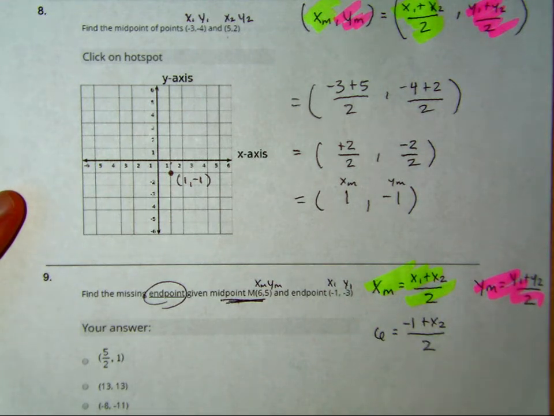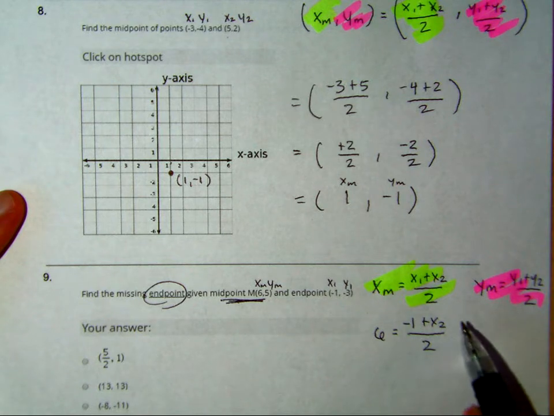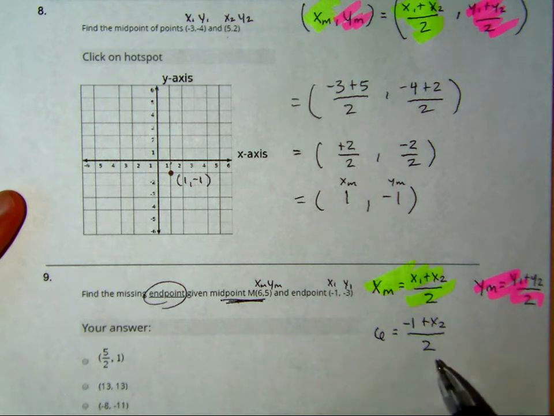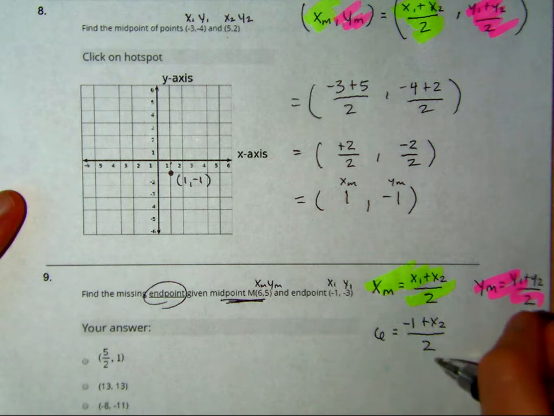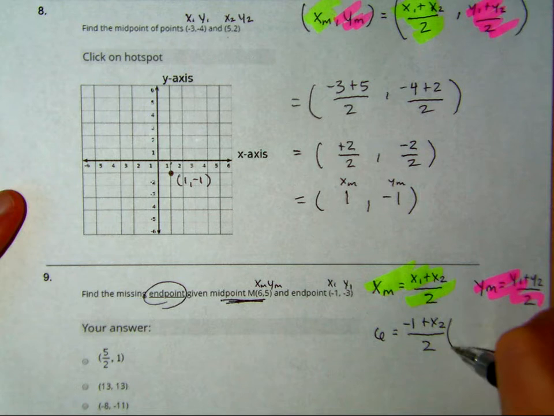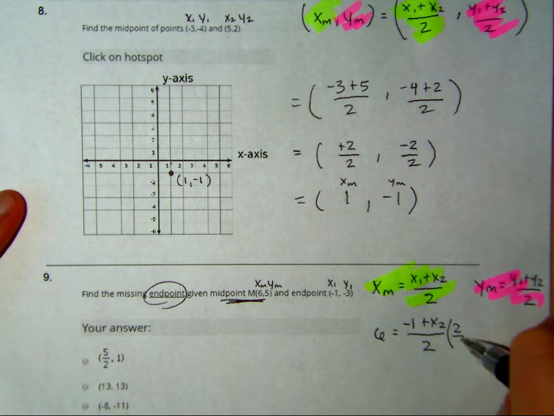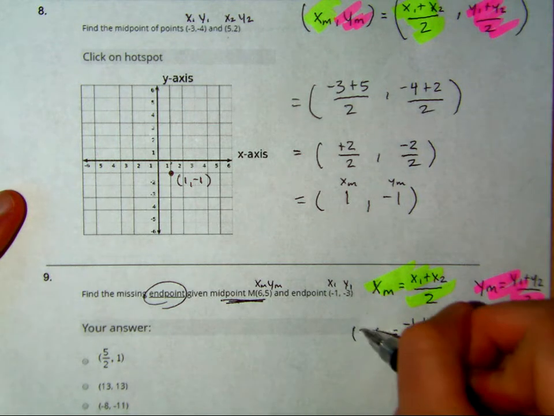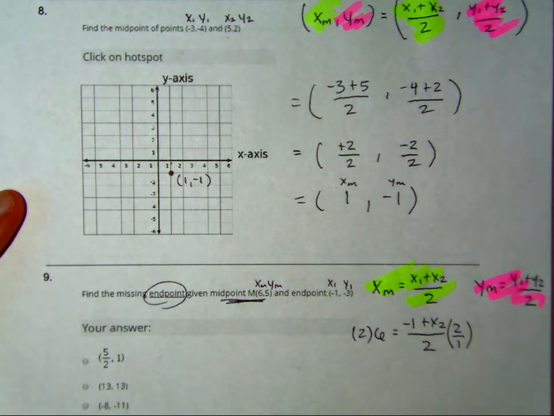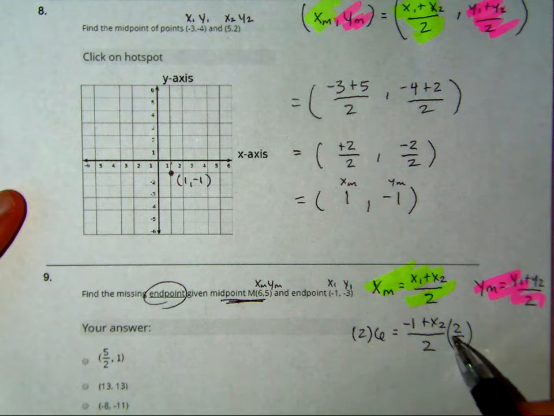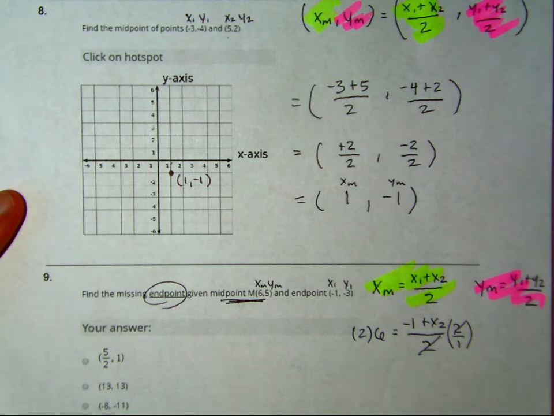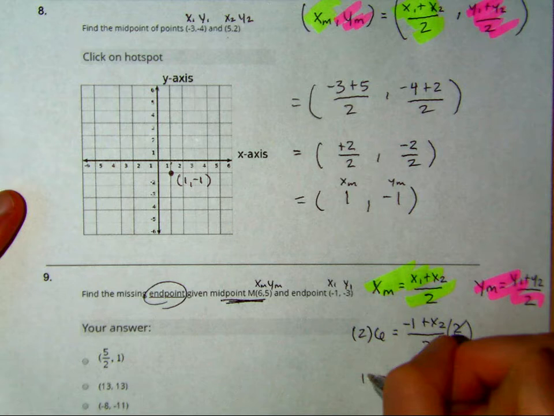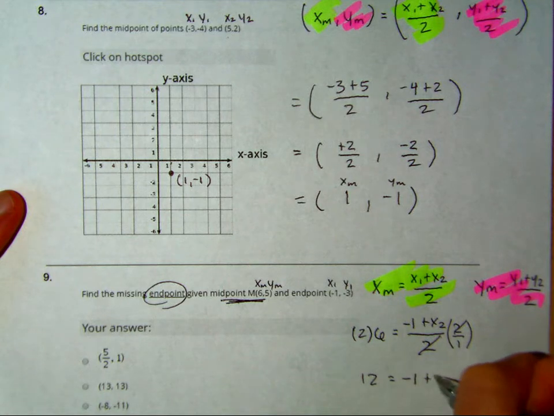Okay, and so now we have an equation that we have to rearrange because we need to get x2 by itself. So in order to do that, you have to use opposite operation. So first off, let's get rid of this divide by 2. So opposite operation of division is multiplication. I'm going to put it as a fraction just because it's easier. What you do to one side, you do to the other. So now what's going to happen, because we have a 2 in the numerator and denominator, it cancels out. 2 times 6 is 12, and we're left with -1 plus x2.